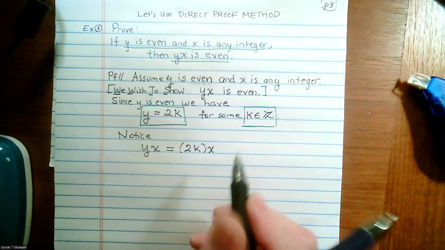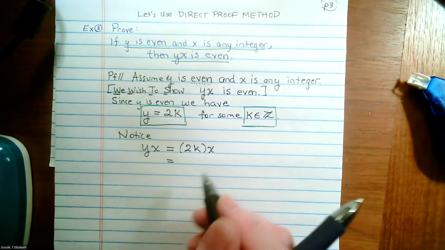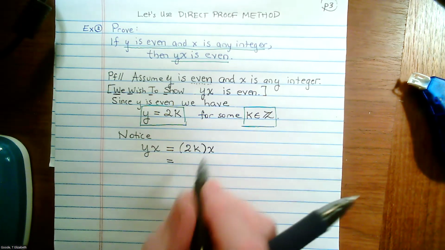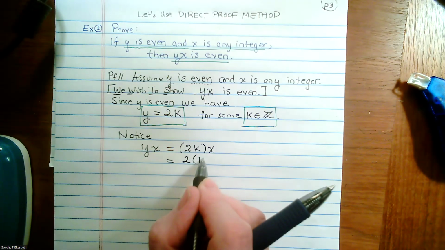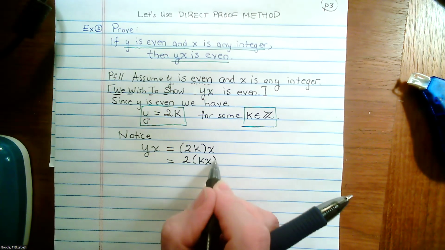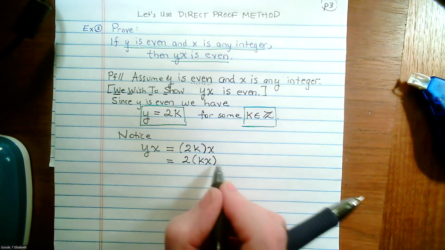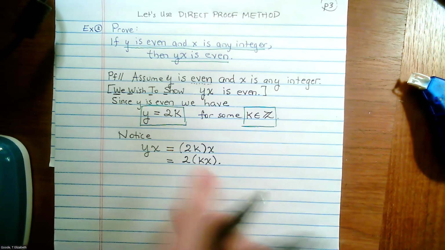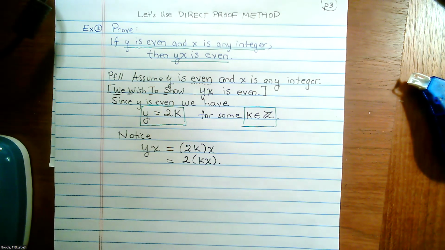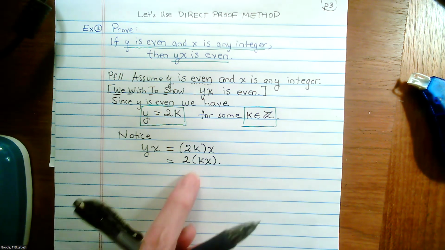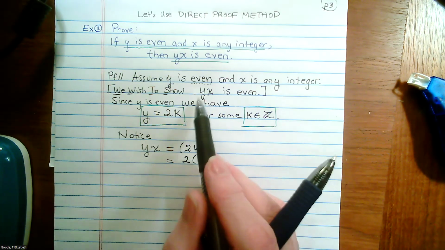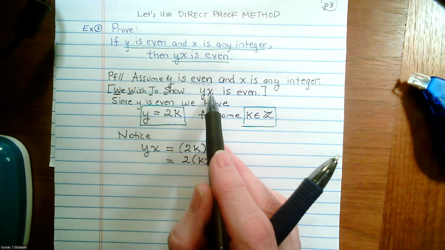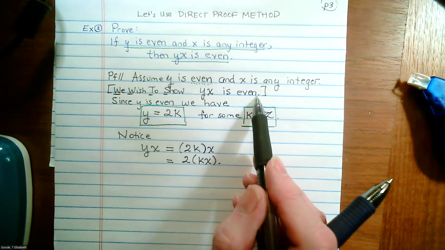2kx. And now we can just use associativity of multiplication and slide these parentheses over and group the k together with the x, but have the 2 hanging off the front. Let's take a breath there. Why would I do that? Why would I bother to explicitly pull the 2 out front? Well, what are we trying to prove about yx? It's even.